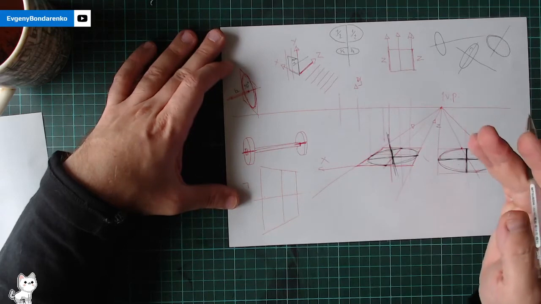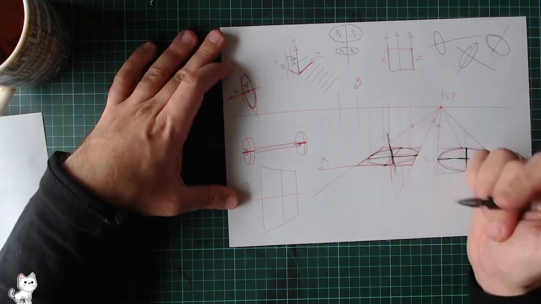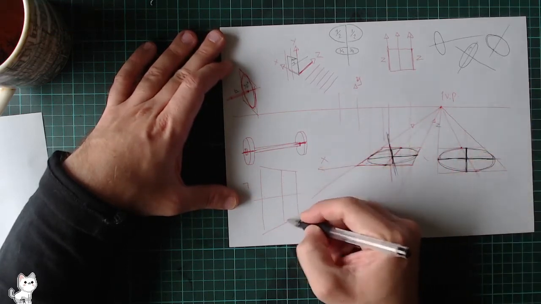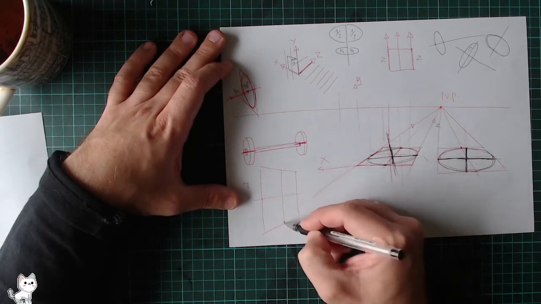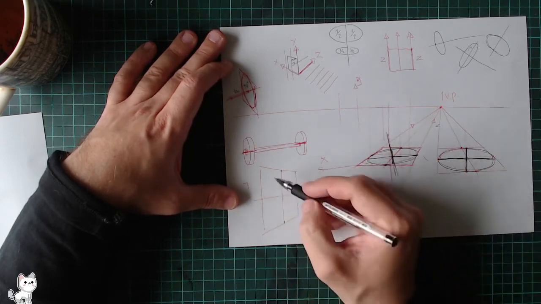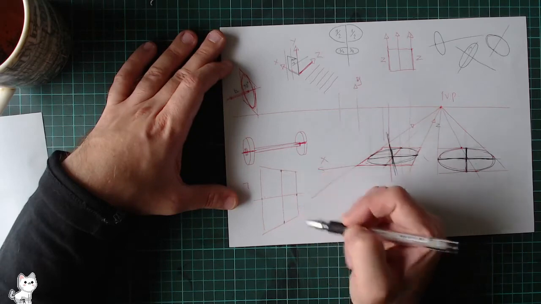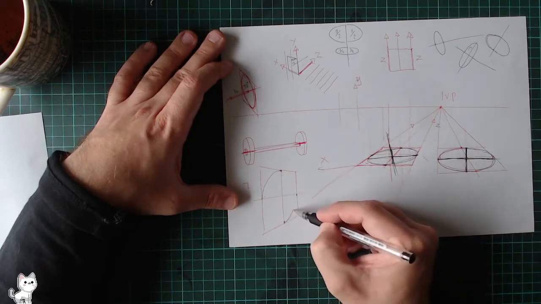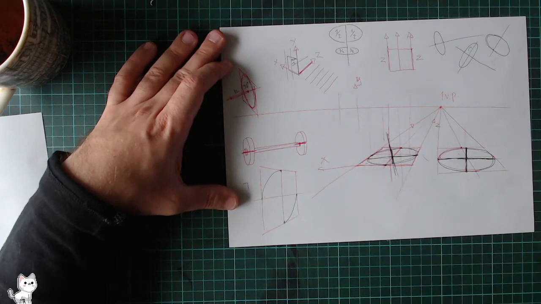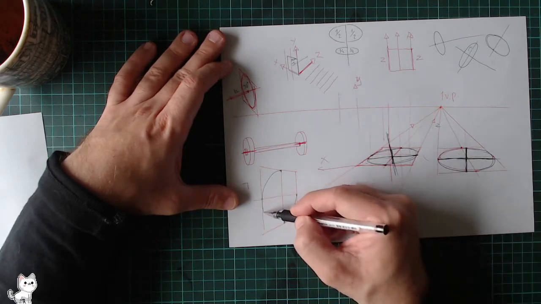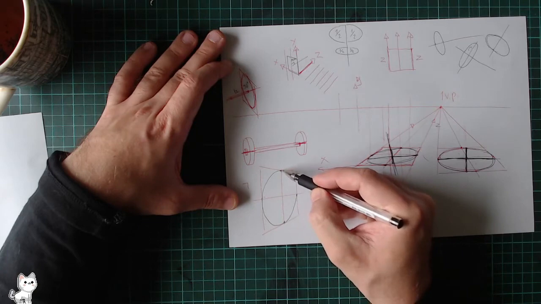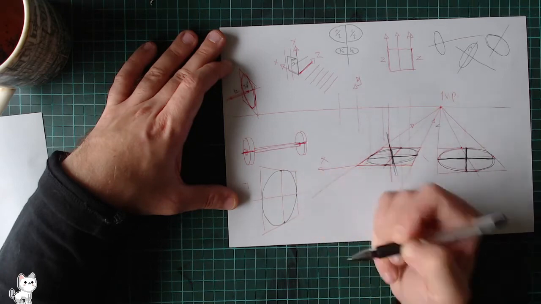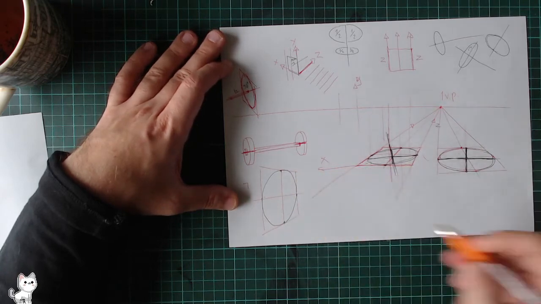We always have two sets of curves when we draw an ellipse in perspective. It's between these 4 points. So this will be more flat curves, and here this will be more protuberant.